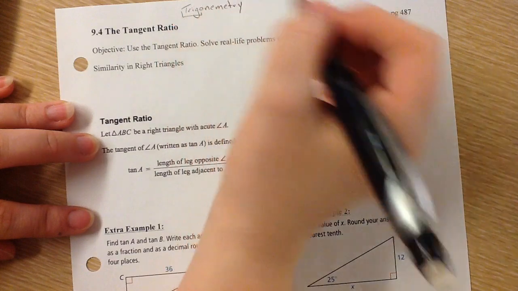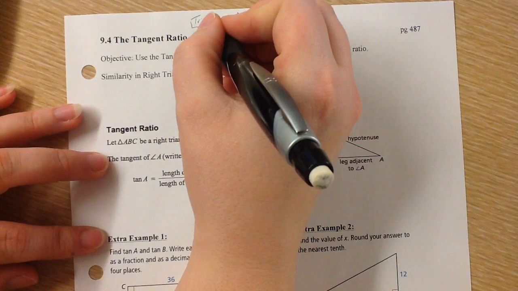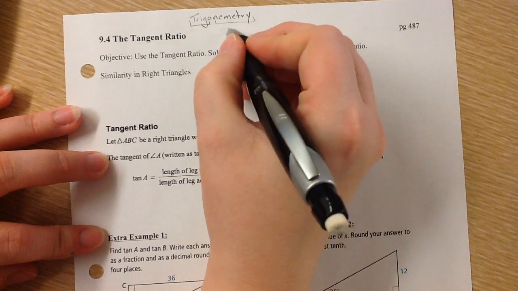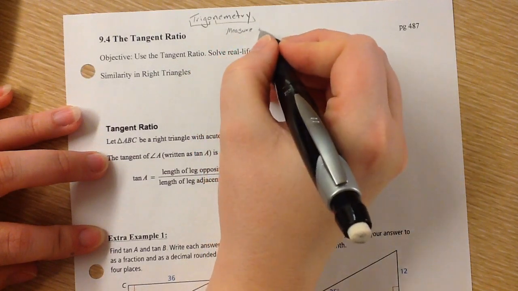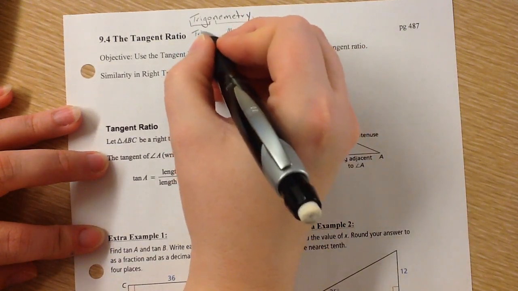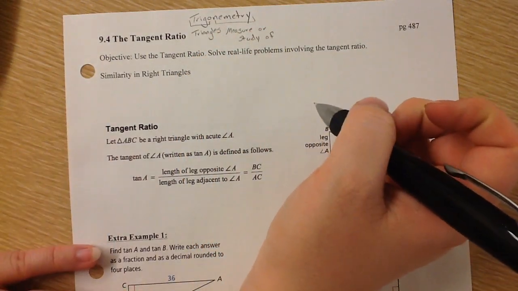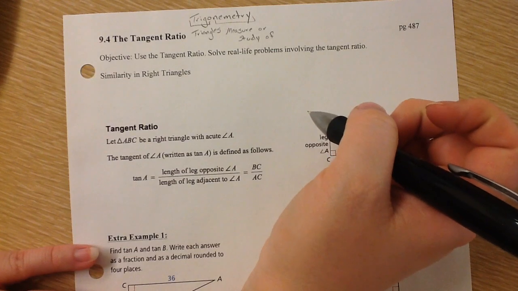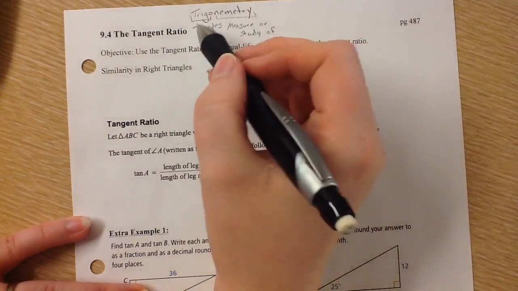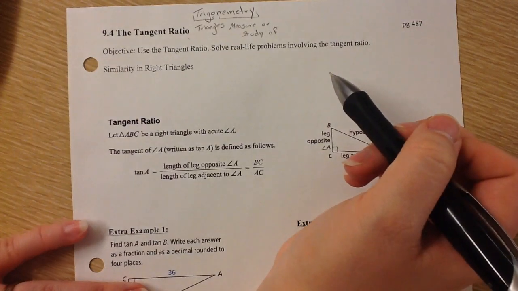If you break the word down, trigonometry, "metry" means the measure or study of, and "trig" is triangles. So anytime you are measuring something with a triangle, or using a triangle to help you solve something, you're really doing trigonometry. And the tangent ratio is a very important concept in trigonometry.